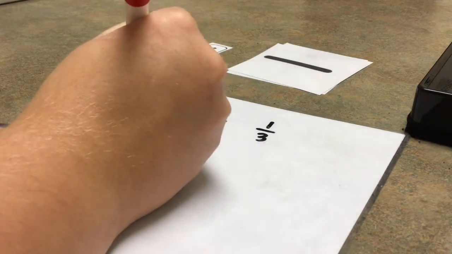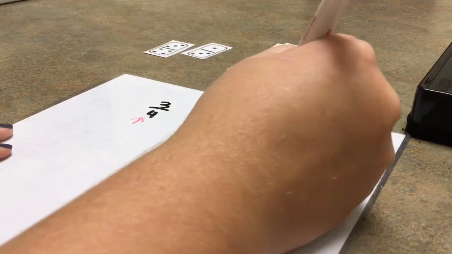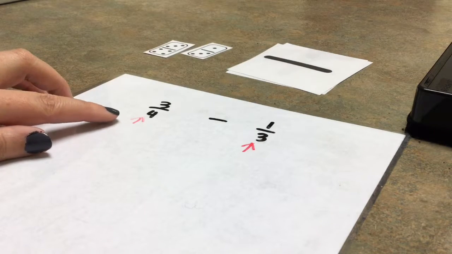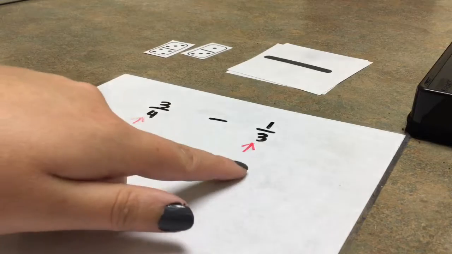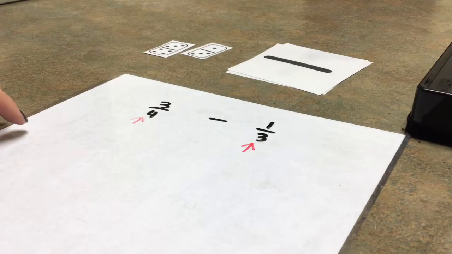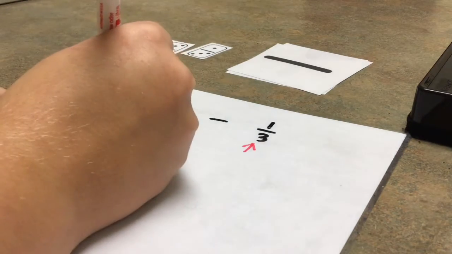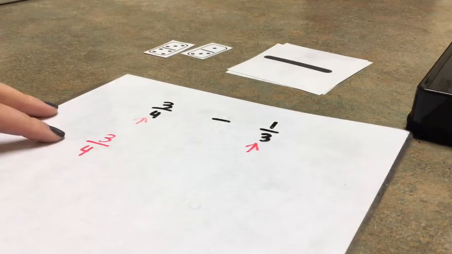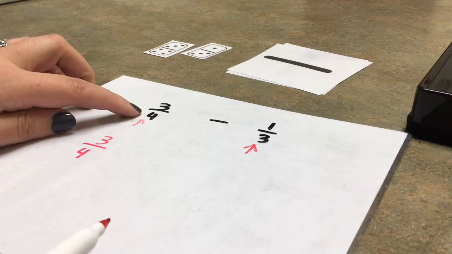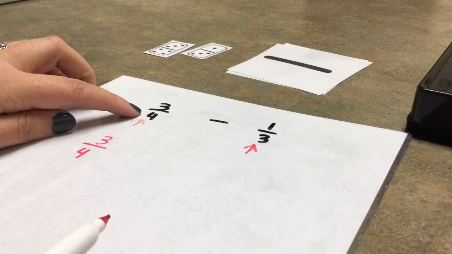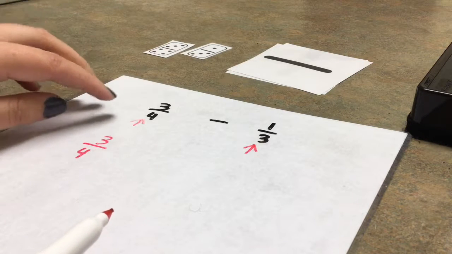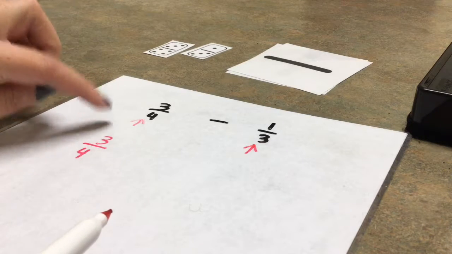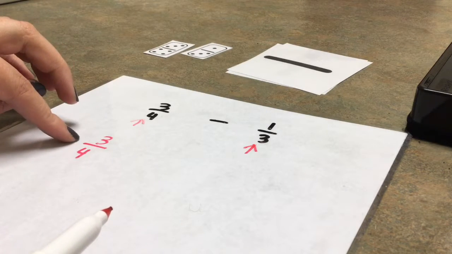So what do we do? We look at our denominators. Ask yourself, are these denominators the same? In this case, they're not the same. So we're going to have to make them the same. So let's start with the first fraction, 3/4. Okay, so we got to think in our minds, what is a common factor between 4 and 3? Just like in our previous problem, we multiplied these two numbers together. So we're going to do the same thing with 3/4.